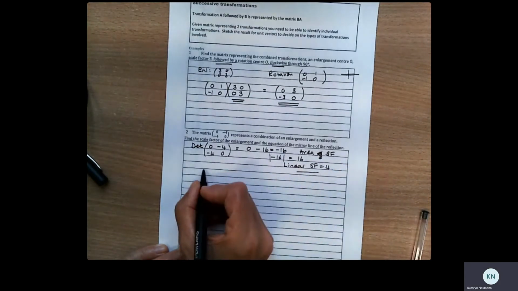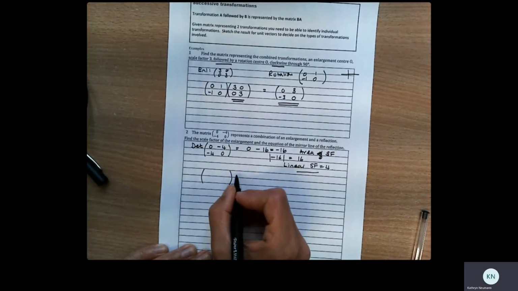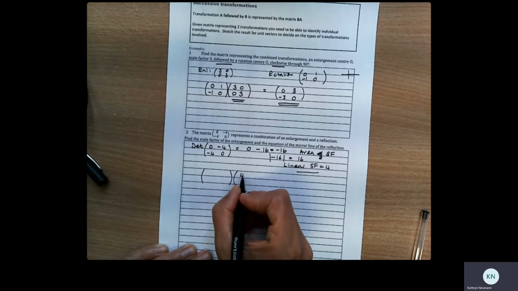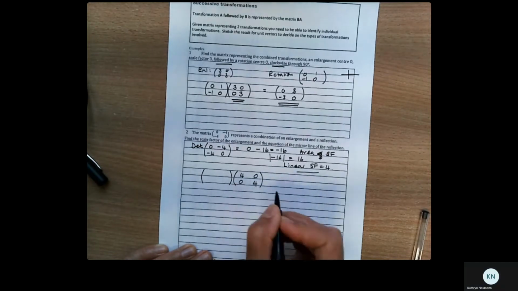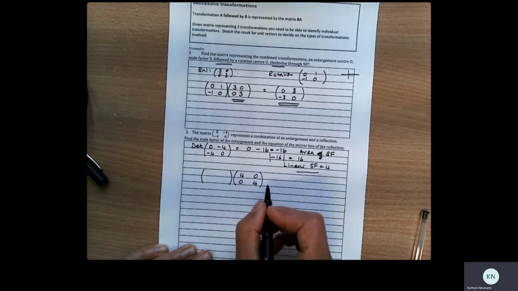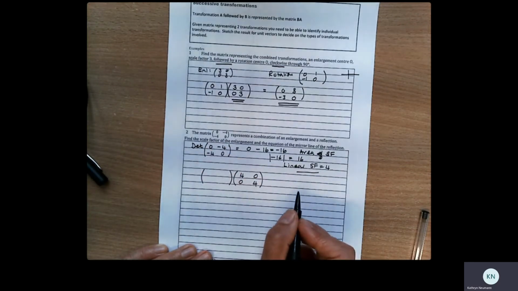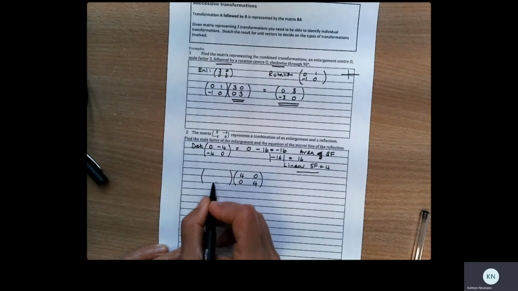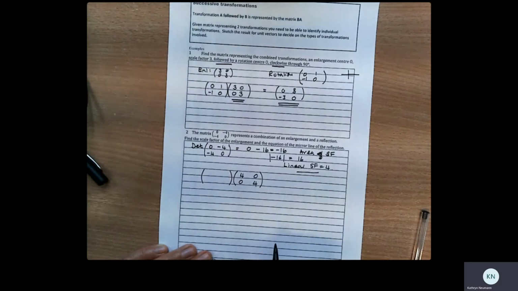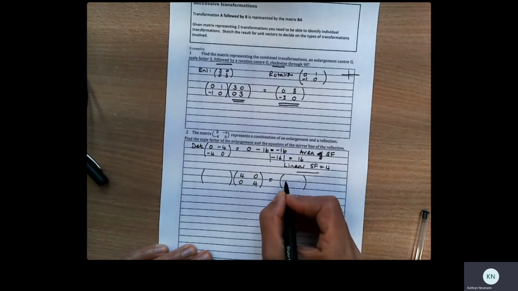Now that means that we've got a matrix for a reflection followed by an enlargement scale factor 4, and when we multiply those together, they're going to give us this matrix here. So we need to know what the reflection matrix is going to be. We can work it out in a variety of different ways.